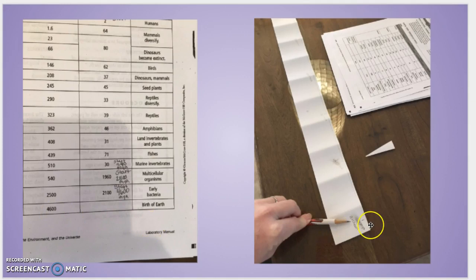From there, the lab tells you to make marks at every centimeter representing 20 million years. But I didn't want to do that, because that was a lot of markings to make. So I made a mark at every 10 centimeters, representing 200 million years. So if this was 4,600, this is 200 million less, so that's 4,400.